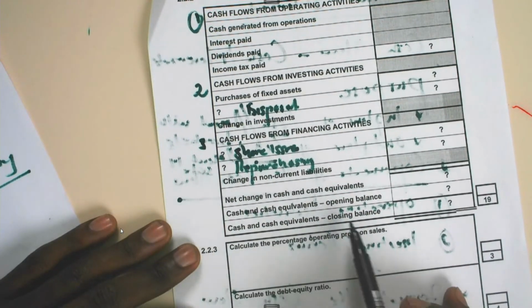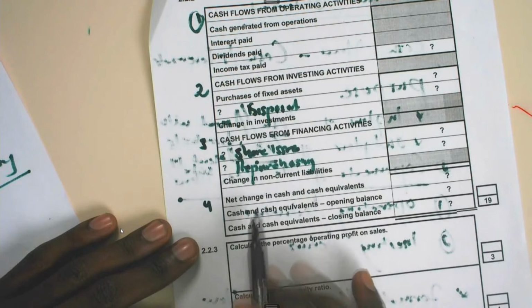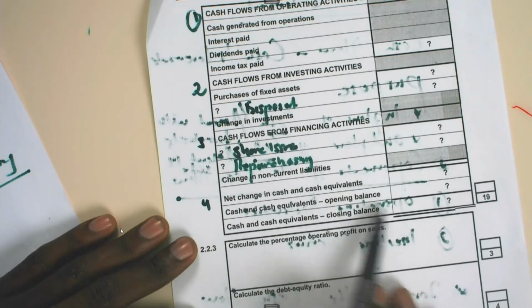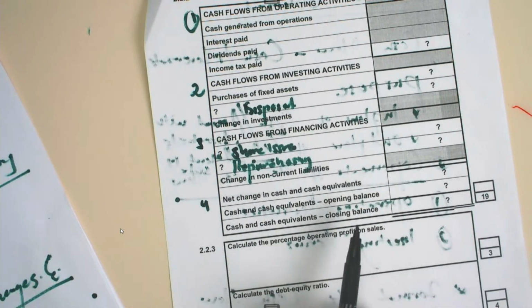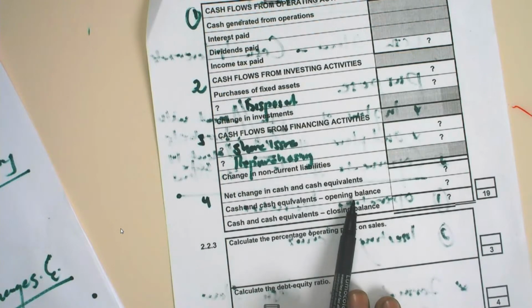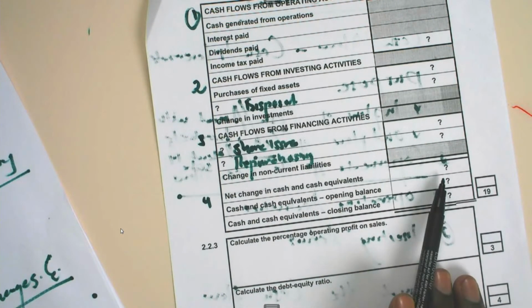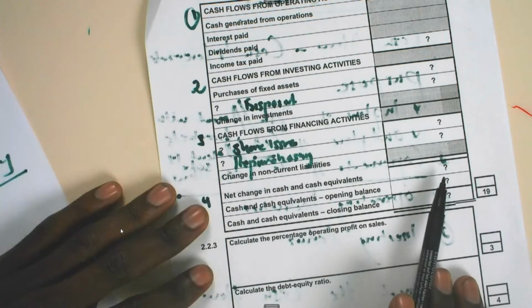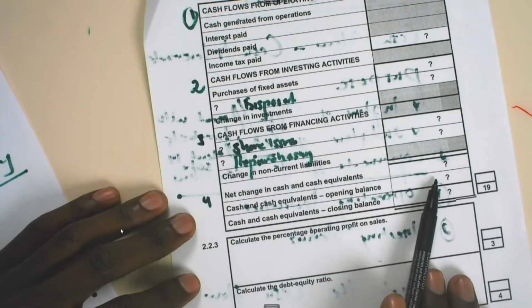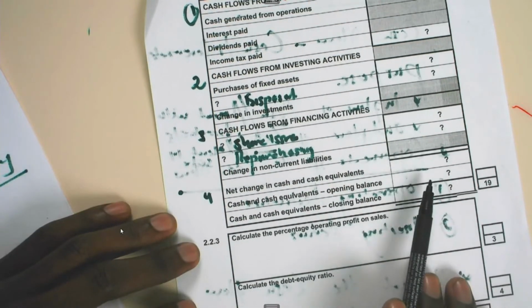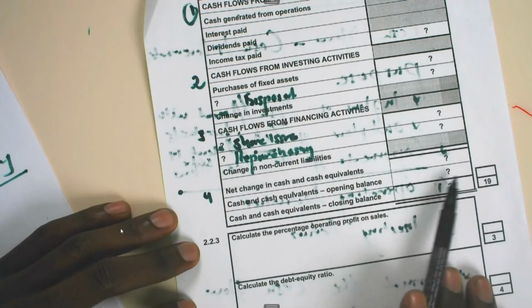Then the last part is net change in cash and cash equivalent. In this one we need to understand what we had at the beginning of the year and what we have now at the end of the year. What balance did we have at the beginning of the year? Did we have a positive balance or a negative balance? If a negative balance was there, then we need to indicate it inside the bracket.